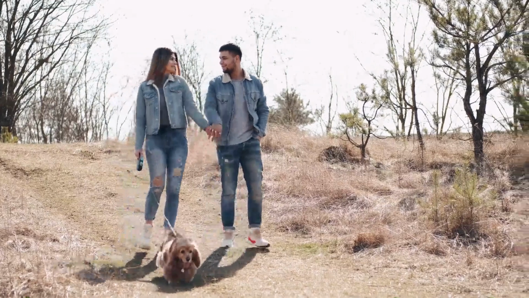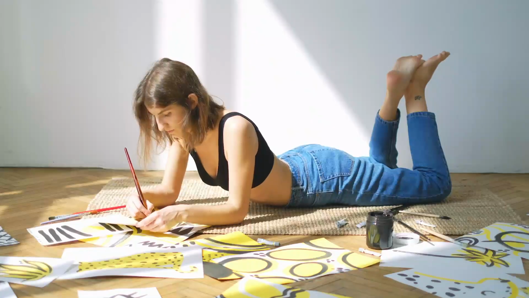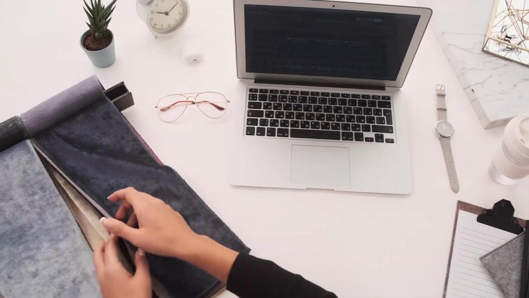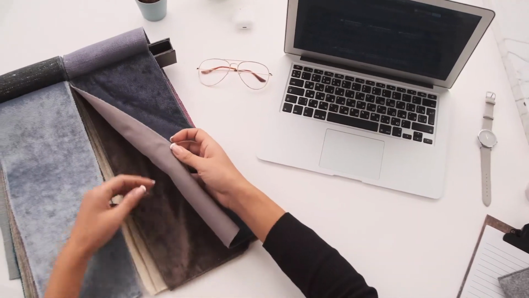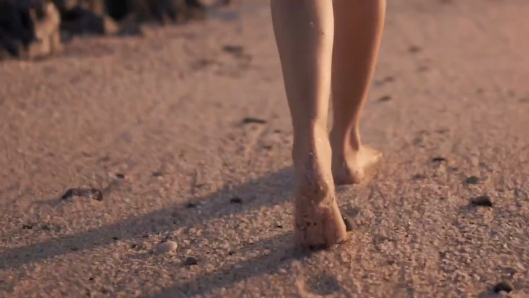Have you ever worn a distressed pair of jeans or a tie-dye t-shirt? Have you ever wondered how those designs were created? What is surface design? It is all around you, everywhere you look.